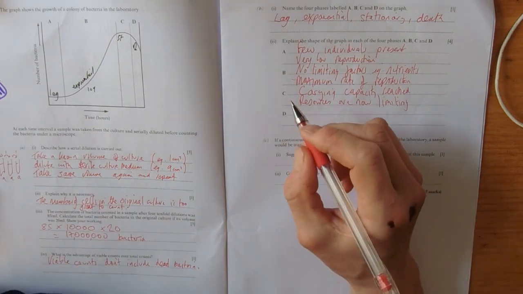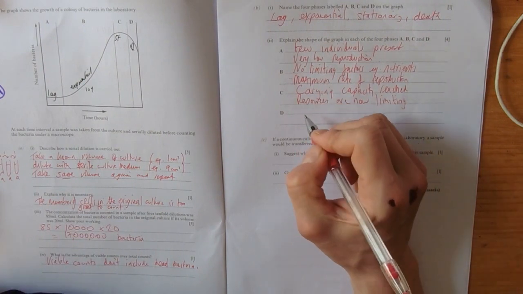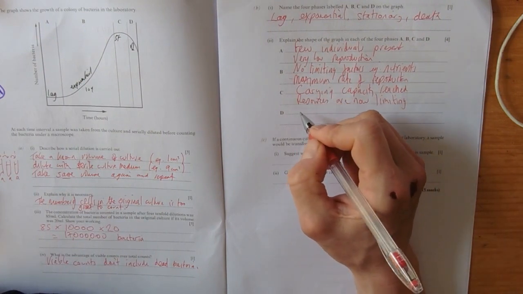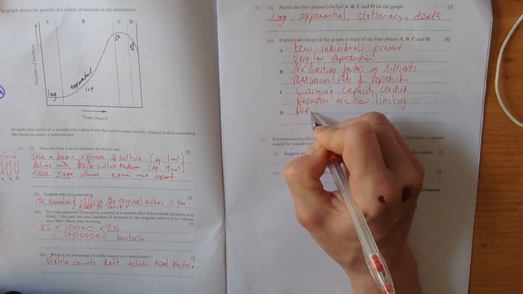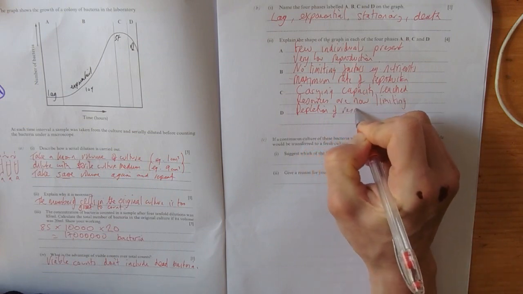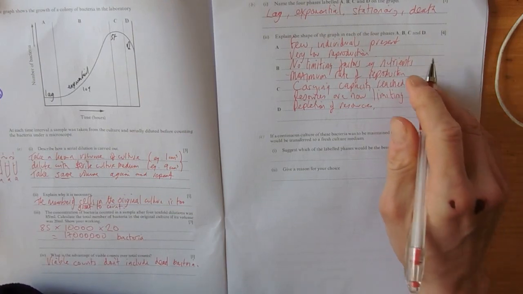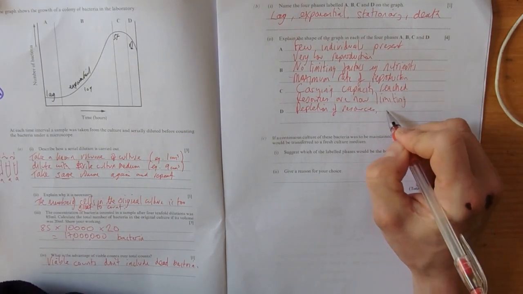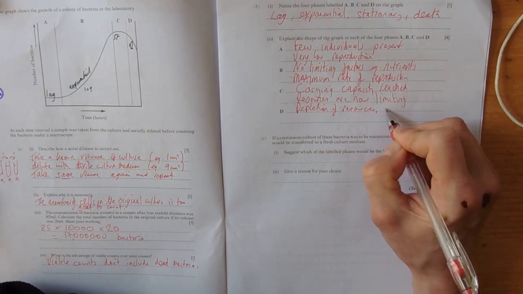And then in the death stage, we've got depletion of nutrients or resources. So depletion of resources. We can say that the death rate is much higher than the production of new cells.